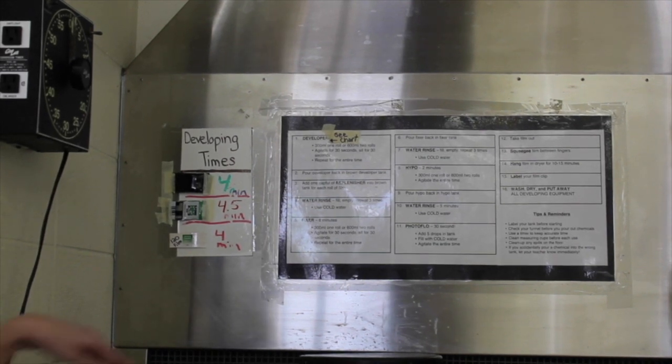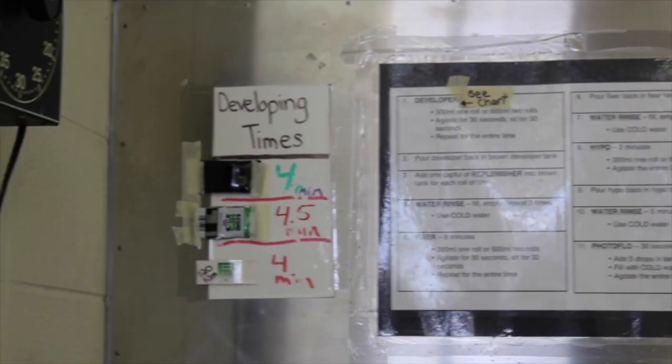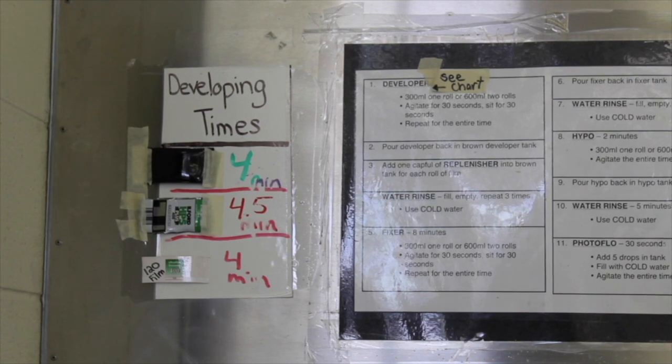Directly next to the chart, we have an additional chart for developing times. From time to time, you might have a different type of film, especially if you continue on to Photo 2, 3, and AP Studio Art. So that is a good location to go and see what your developing time is.